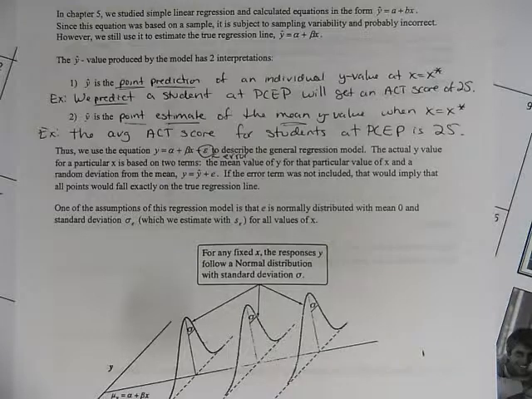So y equals y hat plus some error. I'm just going to go through this. You don't really need to know all of this, just so you know. If the error term was not included, that would imply that all points fall exactly on the true regression line. So one of our assumptions of the regression model is that the error has a normal distribution with a mean of 0 and a standard deviation of sigma sub e, so S sub e.